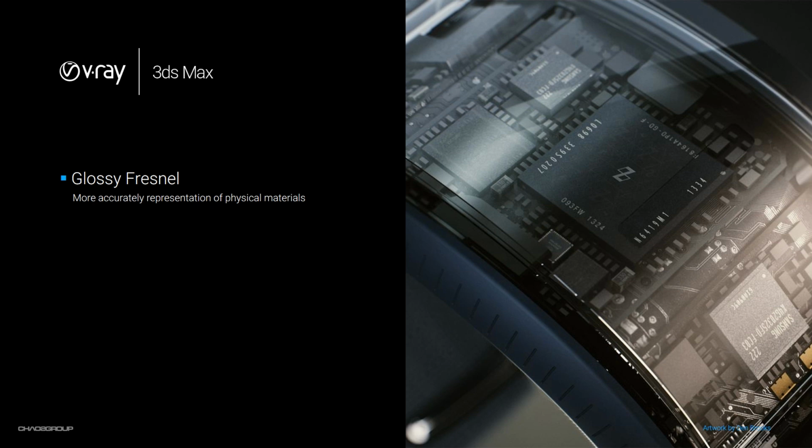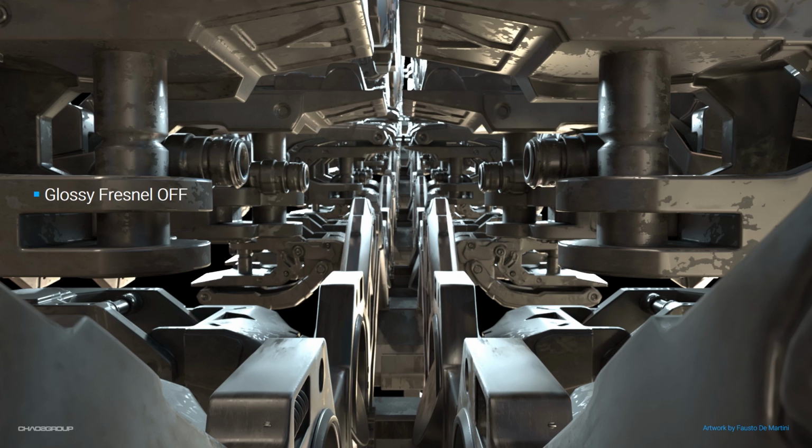The difference can be seen here in the reflections, so let me show you those. Here you have glossy fresnel off, and here we have the glossy fresnel on. I'm going to switch between those two renders so you can see the differences better. So here off, here on, and this here looks more natural and more photorealistic to me. More about the glossy fresnel and why we have added it, you can read on our labs.chaosgroup.com website.